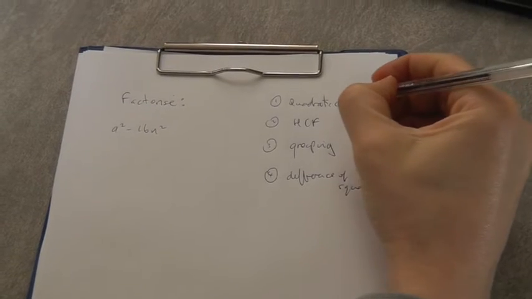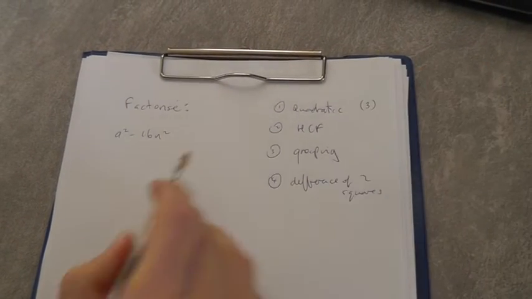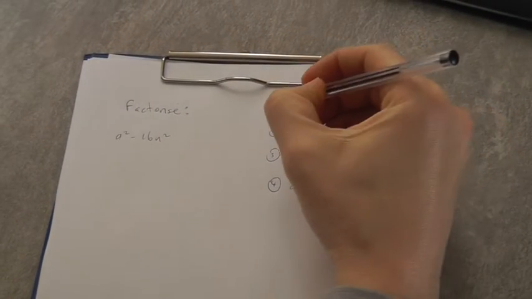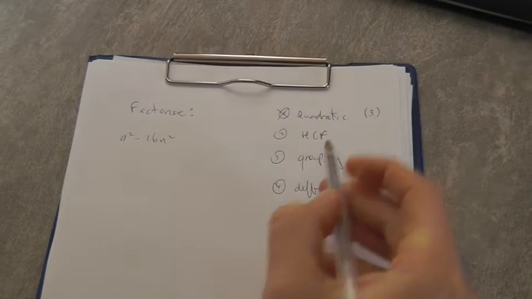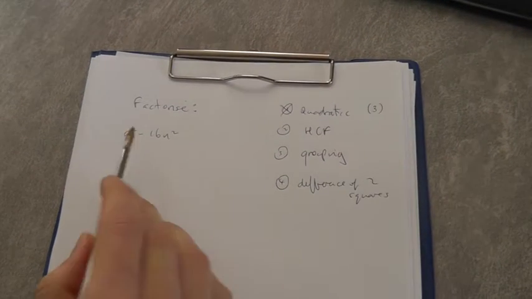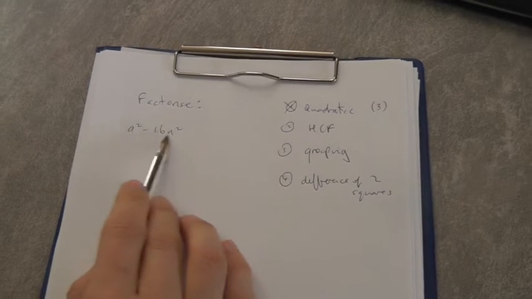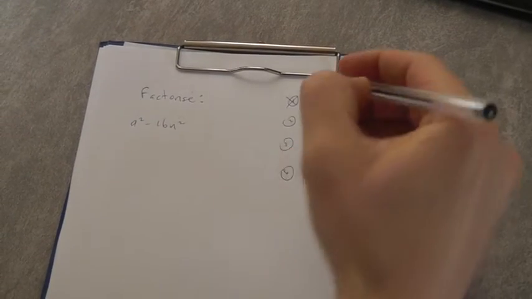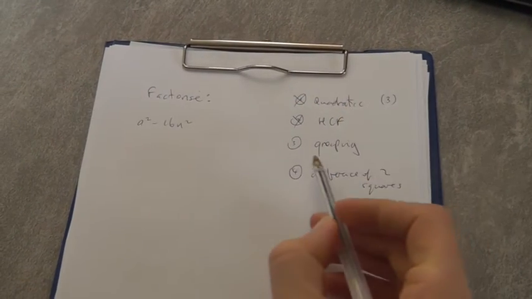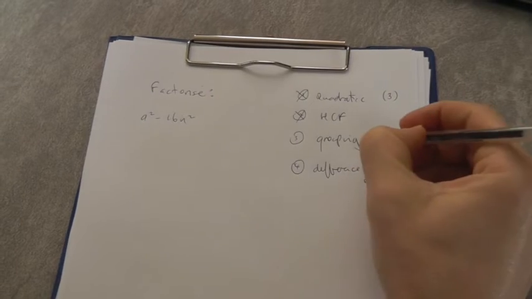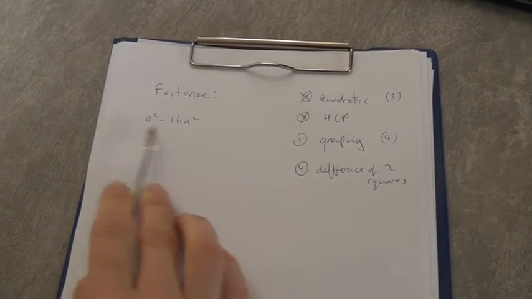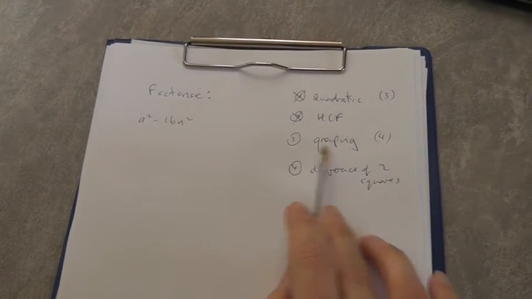First of all, a quadratic generally has three terms, and this has only two. So I'm going to rule this one out. A highest common factor, it could be a highest common factor, but can you think of a term that divides into both of these? And unfortunately I can't, so I'm going to rule that out. Grouping. Grouping generally has four terms, and this only has two. So I'm going to rule out grouping for now.